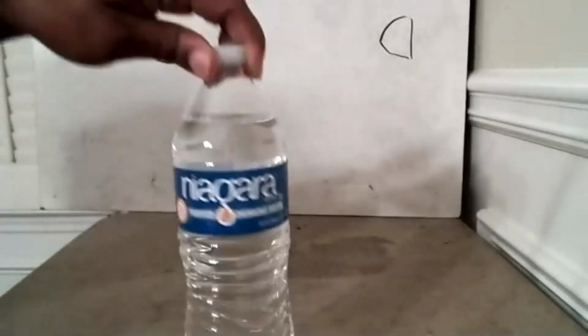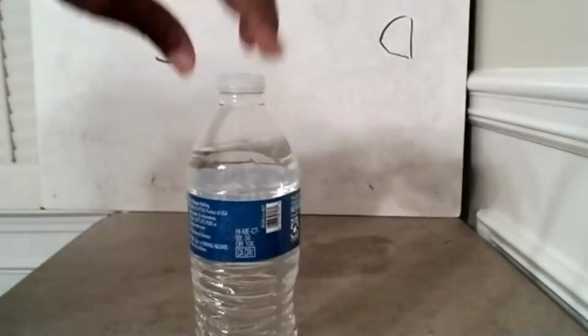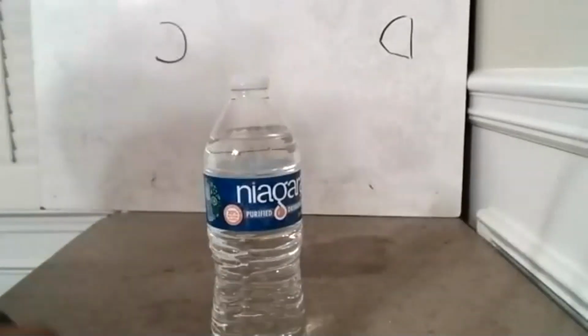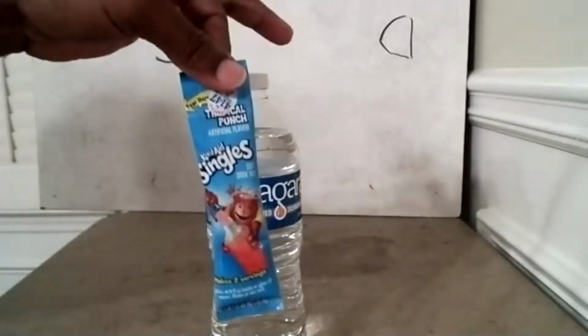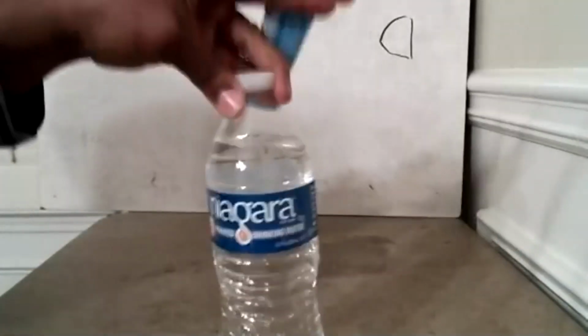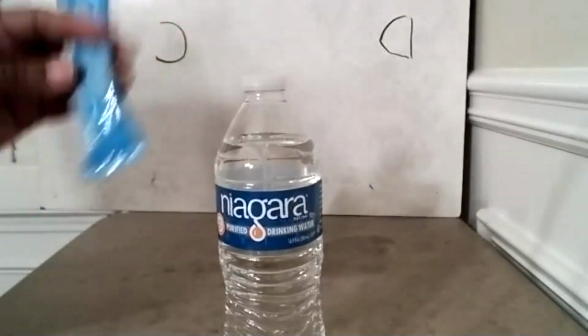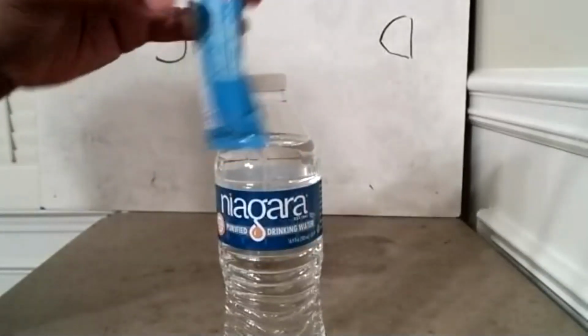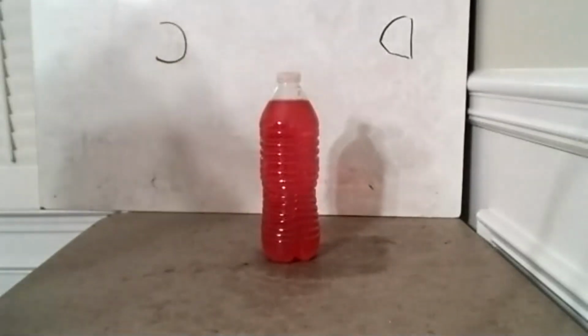Everyone should be familiar with your basic bottle of water, and not everybody likes to drink just plain water, so they would add something to it, like my Kool-Aid pack here. This Kool-Aid pack, you would put it into your bottled water, and this would be for one serving. So we put one pack into our bottled water, and this is what we get. So that is a single serving for one person, maybe even two.